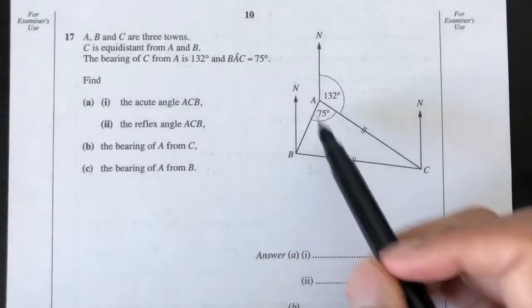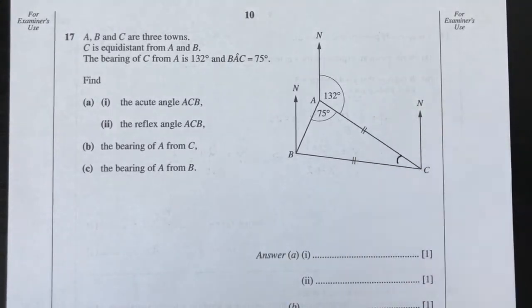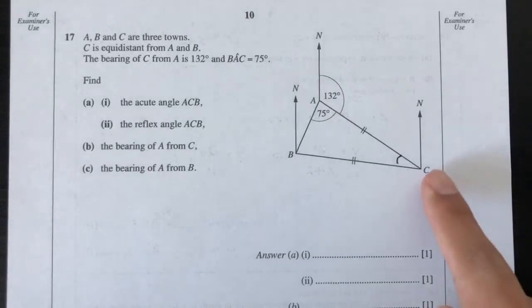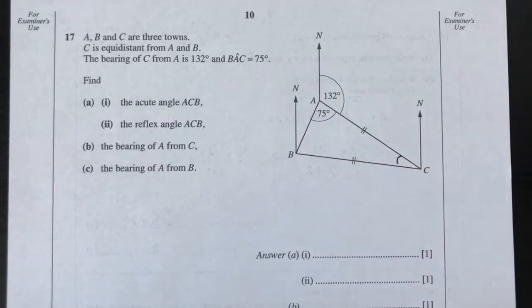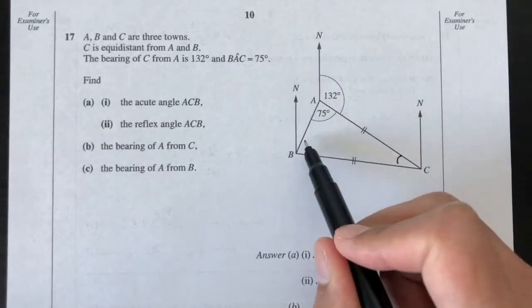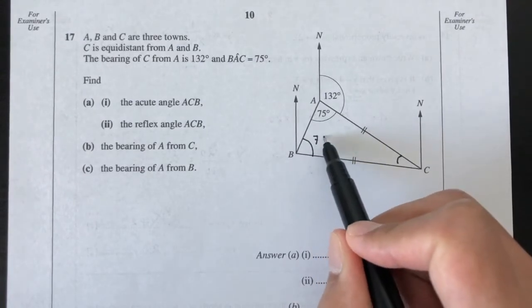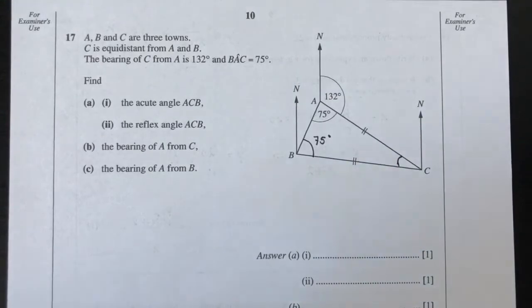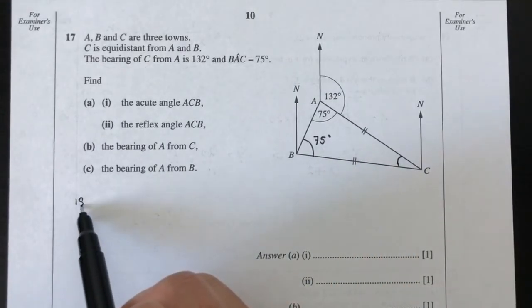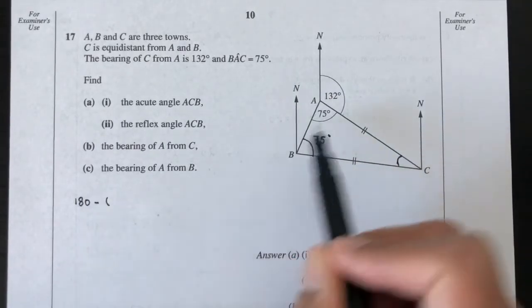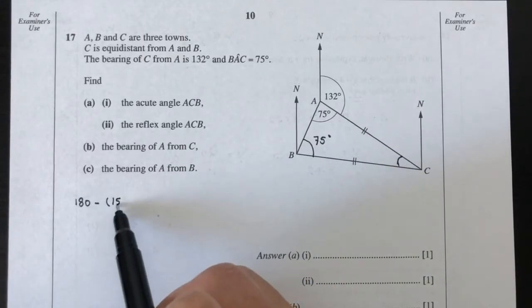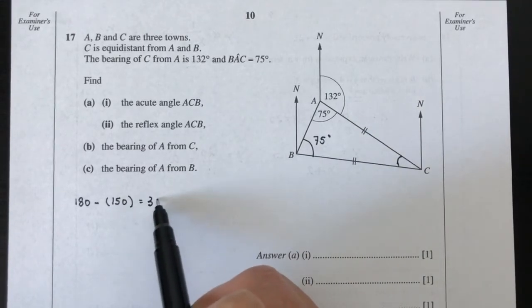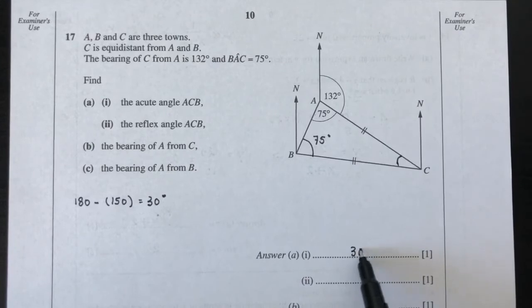Pretty easy because we know that ABC is an isosceles triangle. So this angle and this have to be the same. This one will be the third angle of a triangle. So that will be 180 minus 2 times 75, which is 150. That will be 30 degrees. So the first one will be 30 degrees.